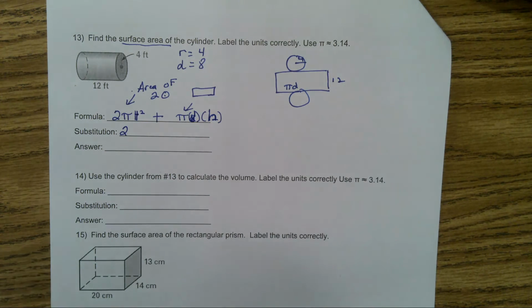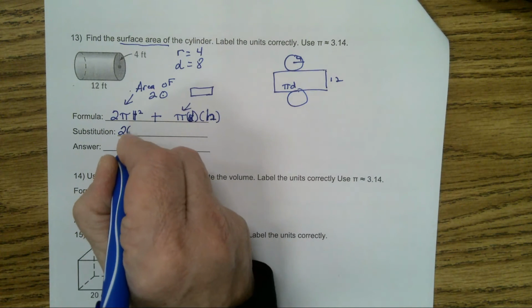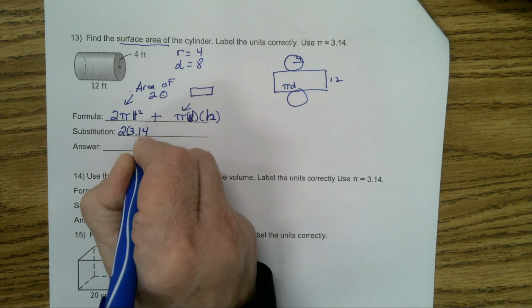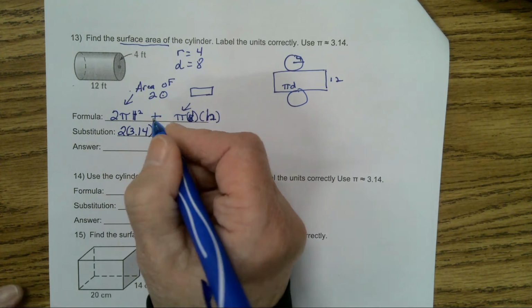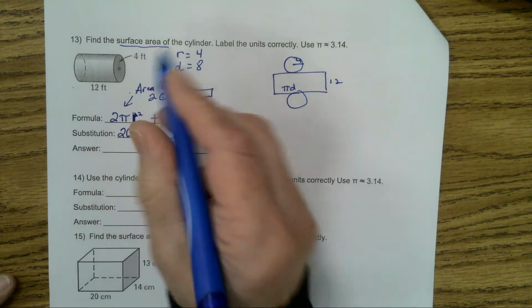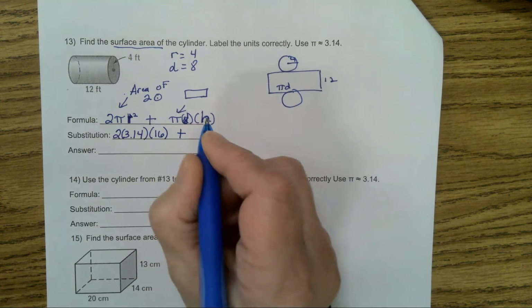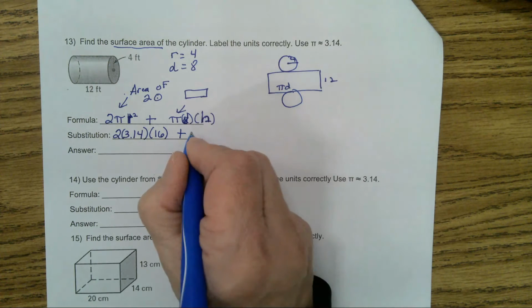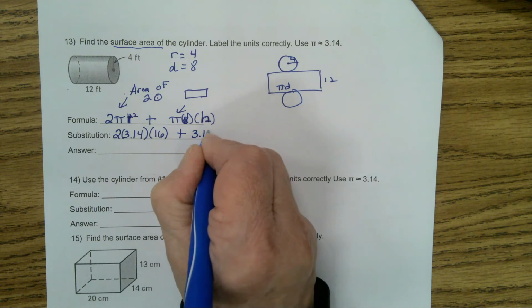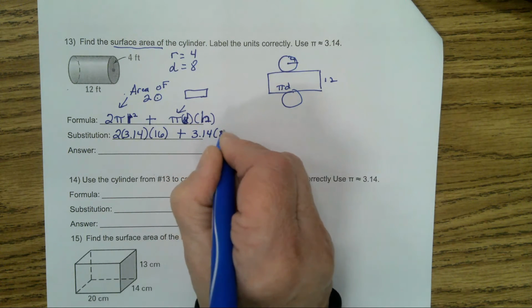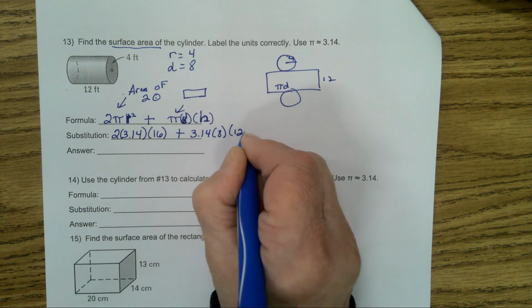Excuse me. So now I do the substitution. 2 times 3.14 times 4 squared is 16 plus 3.14, the diameter is 8, the height is 12.